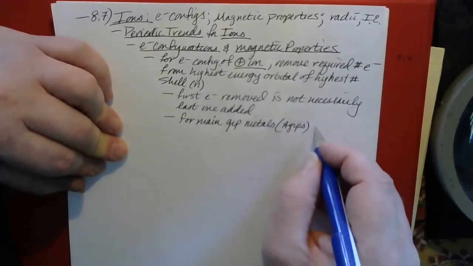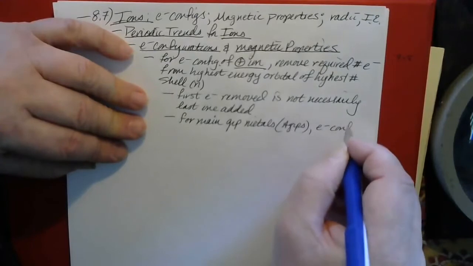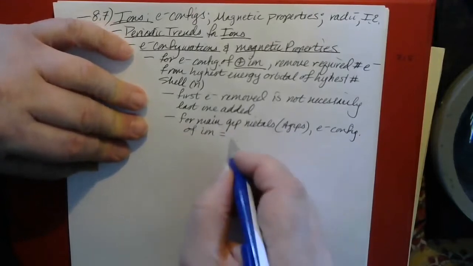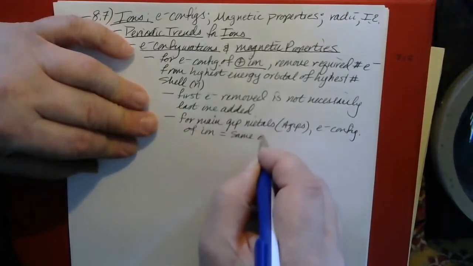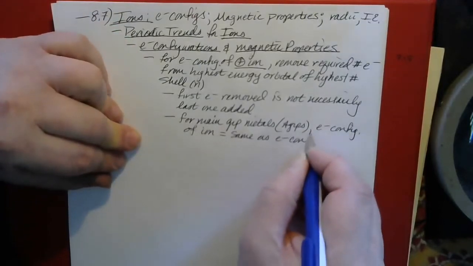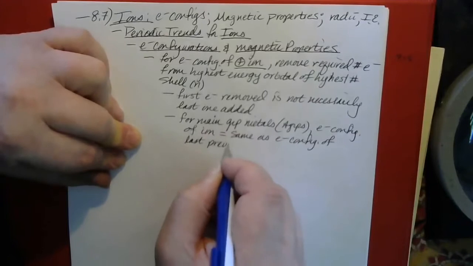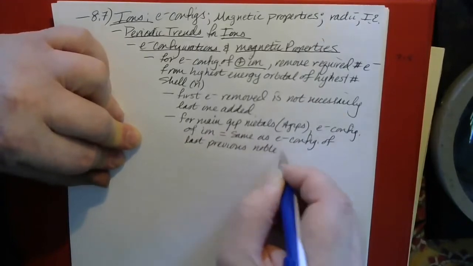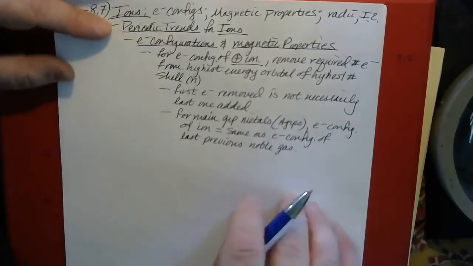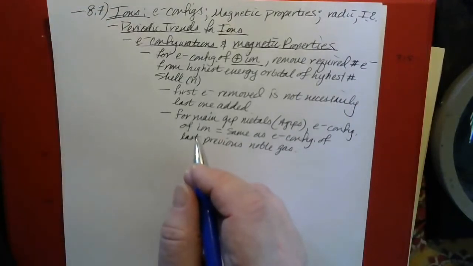So for the main group metals, in other words, the A group metals, the electron configuration of the ion will be the same as the configuration for the last previous noble gas. And I mean the last previous noble gas in terms of atomic number. Because that's really why the main group metals form the ions they do.